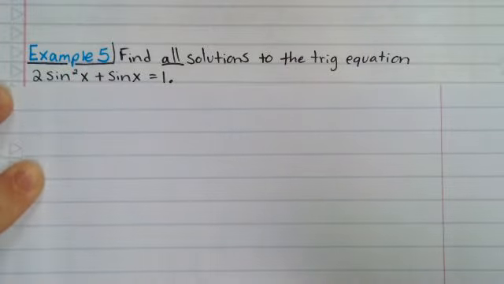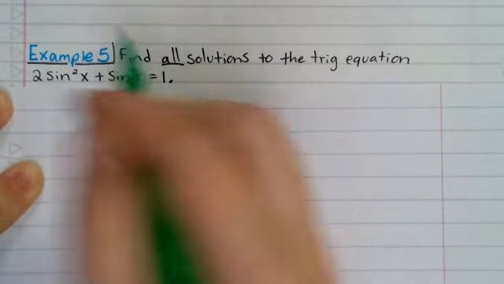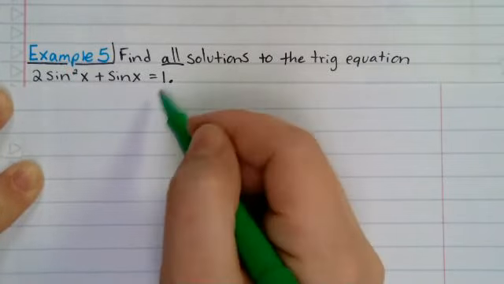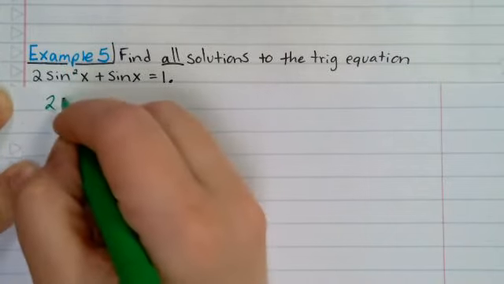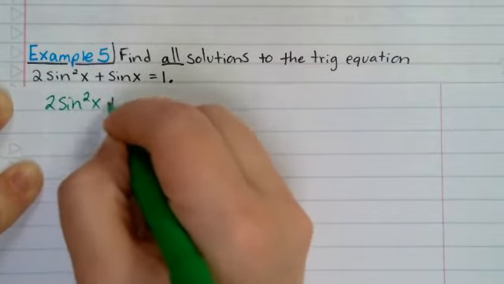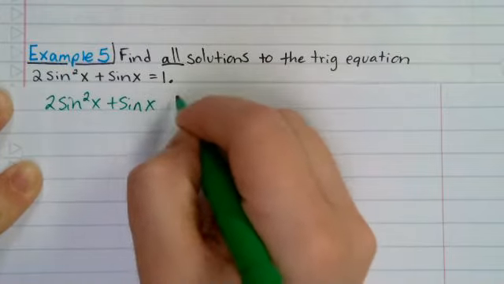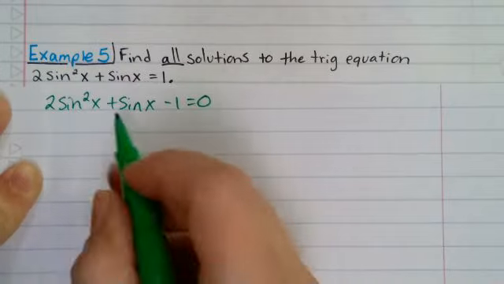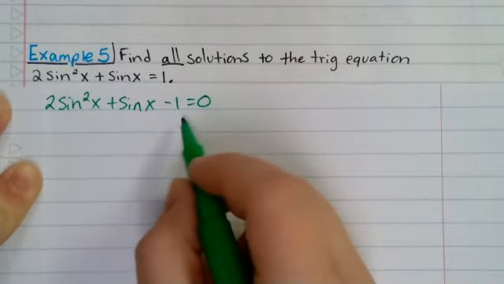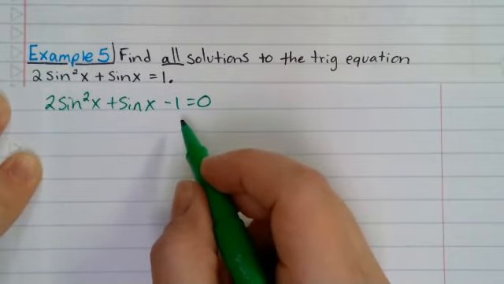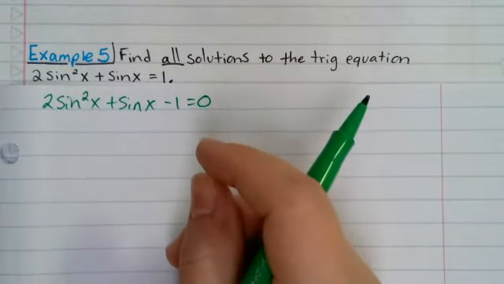To be able to solve a question like this, I do need to try the same tactics that we use on a quadratic, meaning move the 1 over. So this would be 2 sine squared x plus sine x, and then subtract that 1, it's equal to 0. But this is what I'm saying. There is no greatest common factor for me to factor out like I had in example 4. And because of that, we're going to start thinking about how could I factor this and make it work.